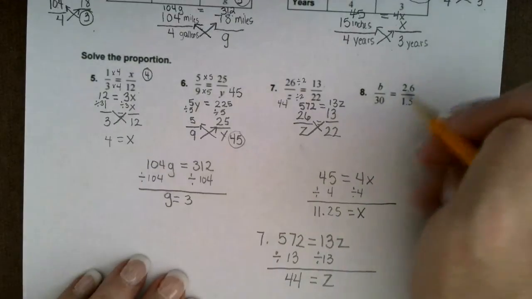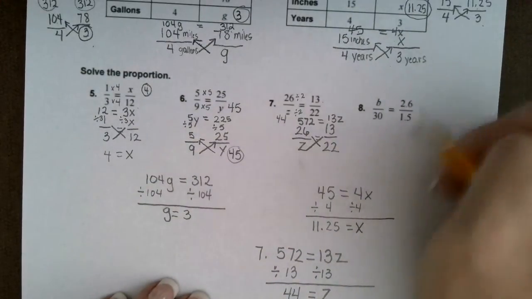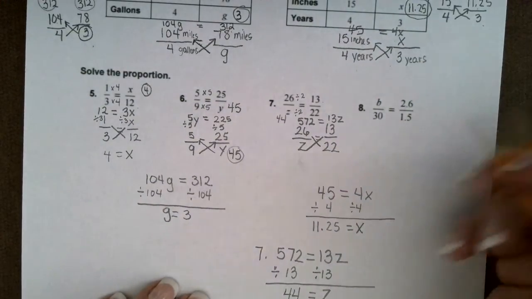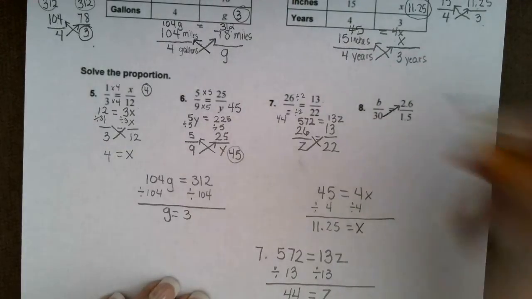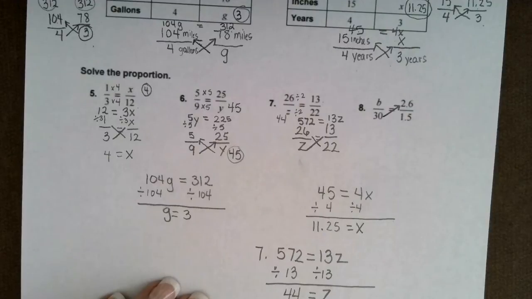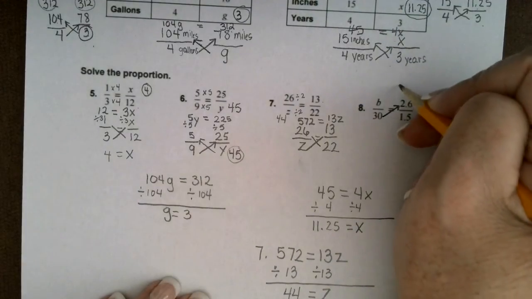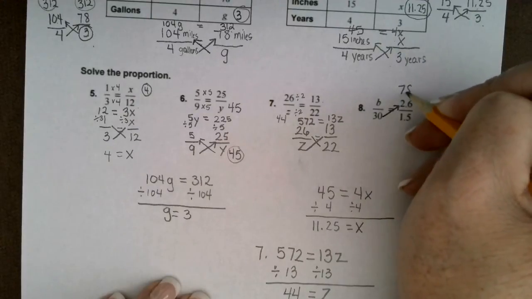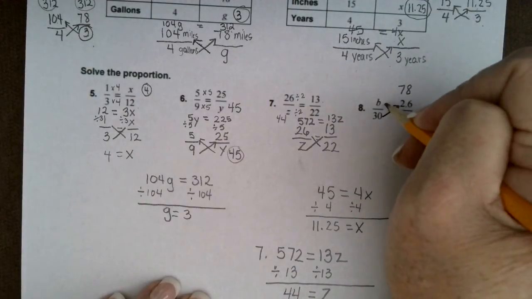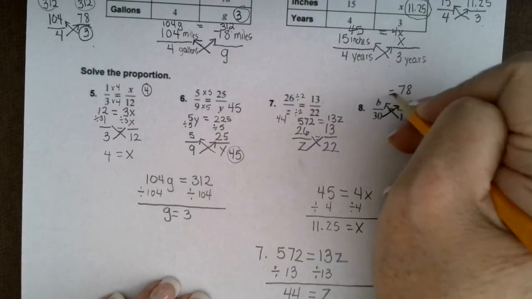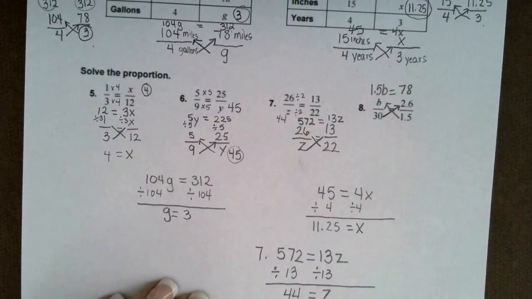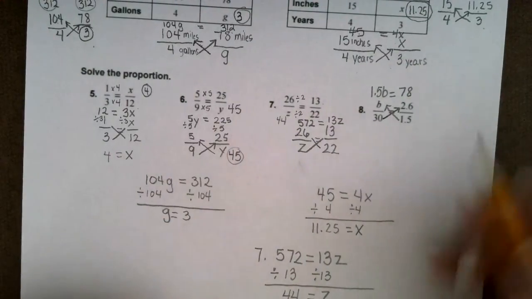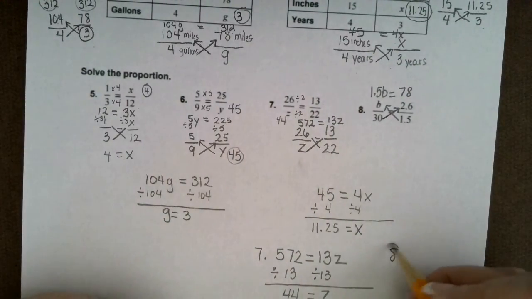And then the last one, I don't know what to do here, so I'm just going to cross multiply this time. So I'm going to do 30 times 2 6/10, and that's going to give me 78. And then 1 5/10 times b is 1 5/10 b. And then I'm going to need to solve that problem. So I'm going to come down here to solve it.